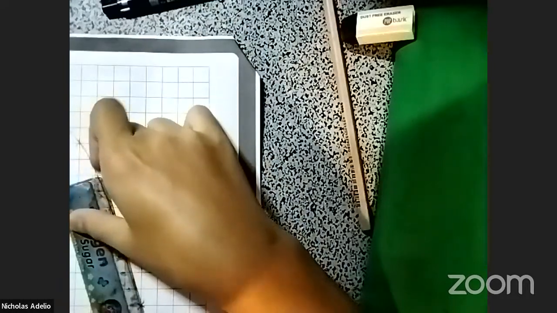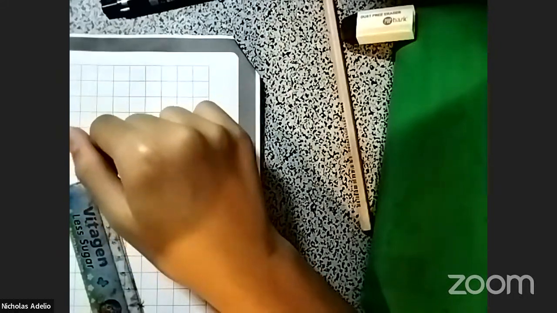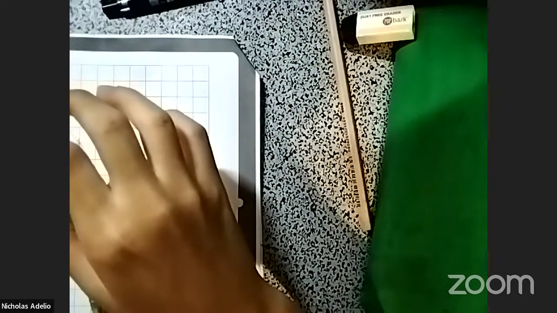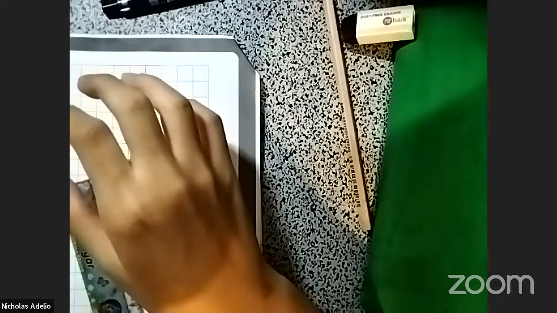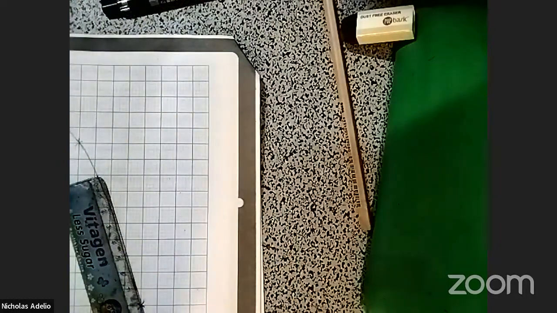Okay, let me do something. I have another thing. This is 60, and the y is negative 1 with the x being 6. Negative 30.5. Can do that.